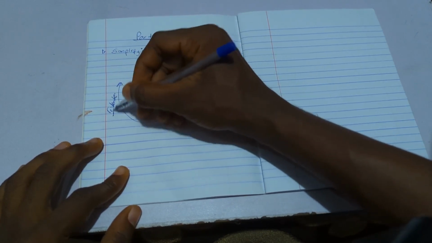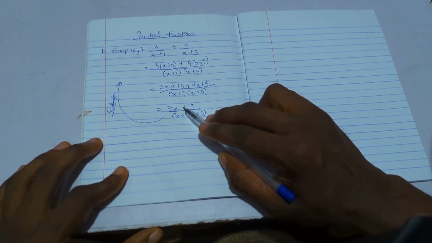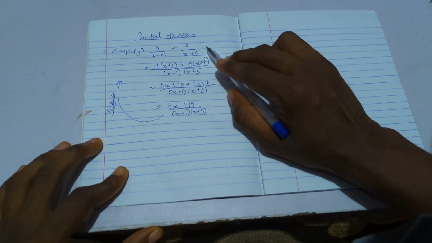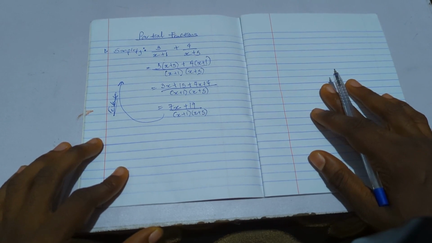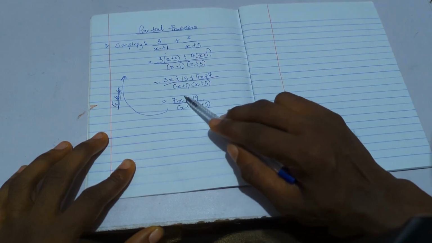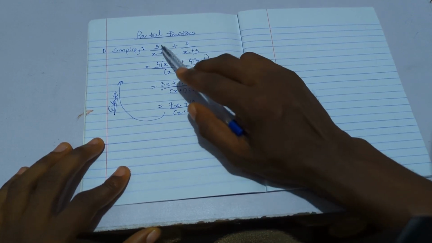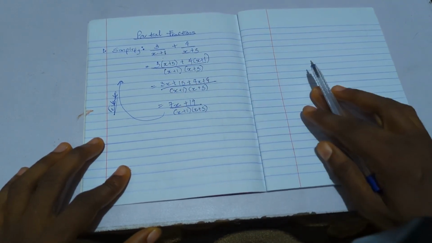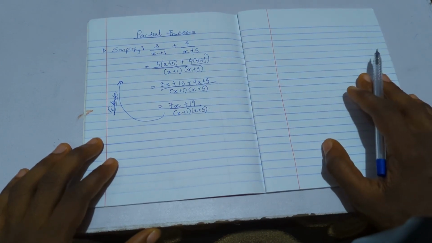So how do we go from having a single fraction like this and splitting it into the two or more partial fractions it came from? That's what this topic is talking about. How do we go from taking this 7x plus 19 over x plus 1, x plus 5 into these two fractions that it came from? That's the problem of partial fractions, like I said.